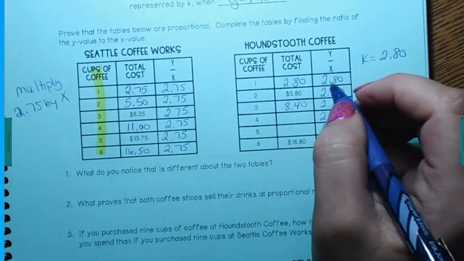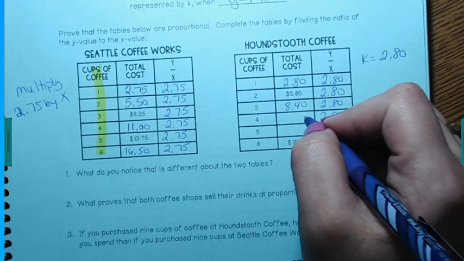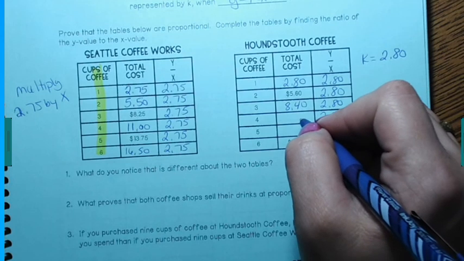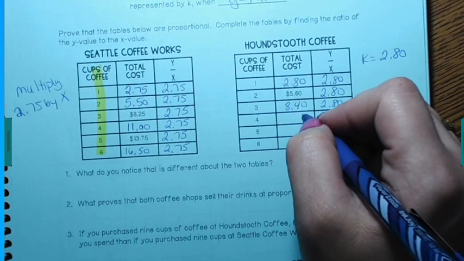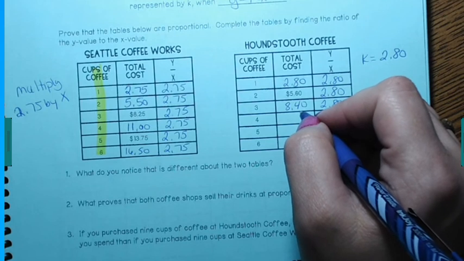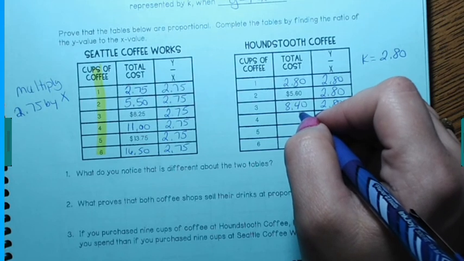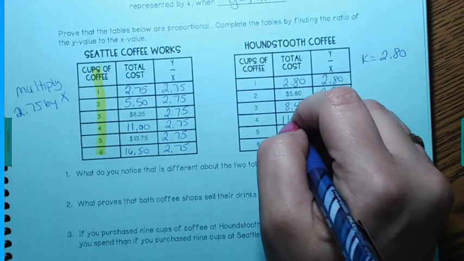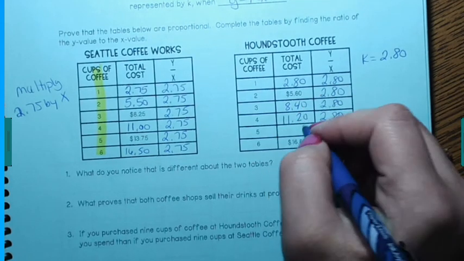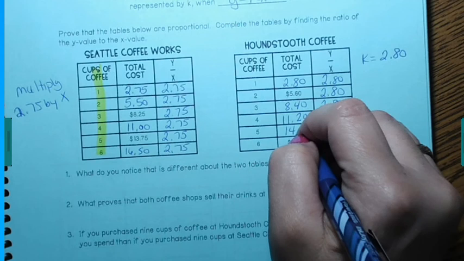Okay, thank you. How much would 4 cups cost? $11.20. And then 5 would cost $14.